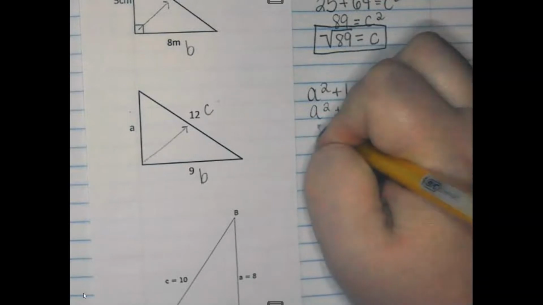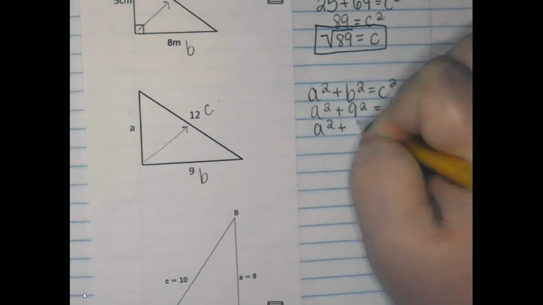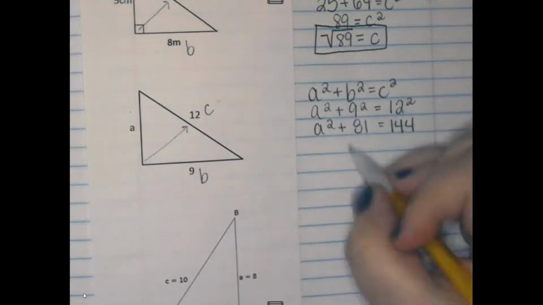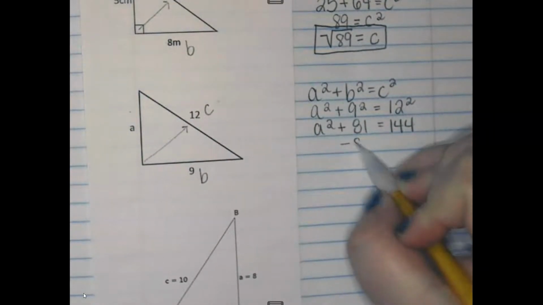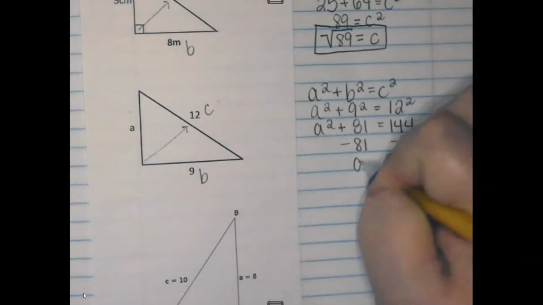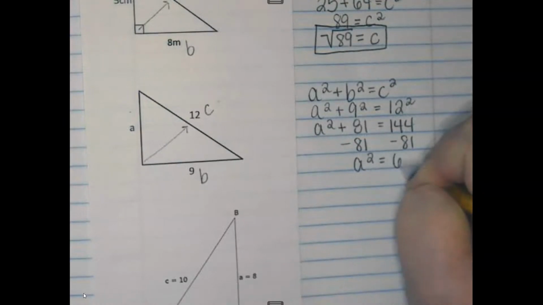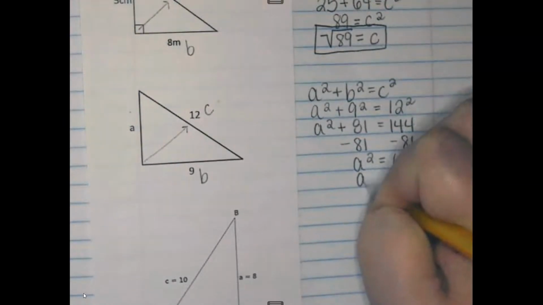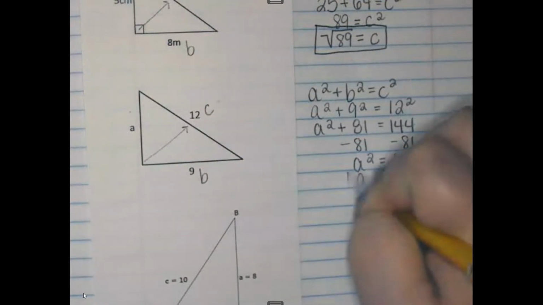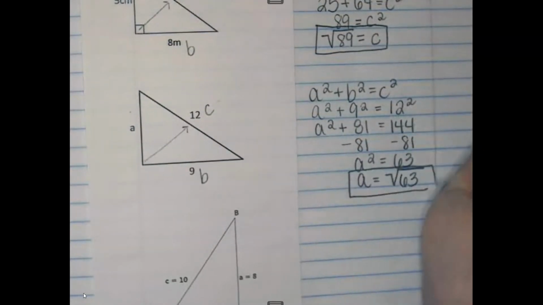All right, so hopefully you solved 144. My a is not by itself, so I have to subtract 81 from both sides. So I'm going to do 144 minus 81. And I get 63. Square root of a squared is a, and 63 is not a perfect square. So it's going to stay as square root of 63.